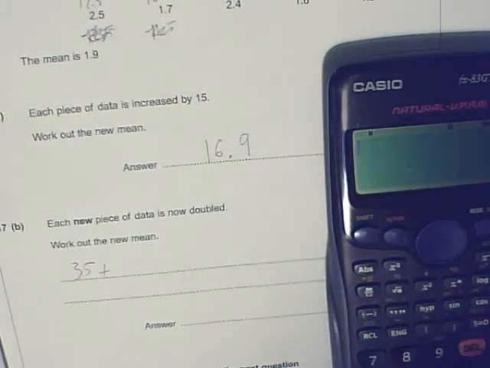So 35, and then 16.7 times 2, that's going to be doubled.